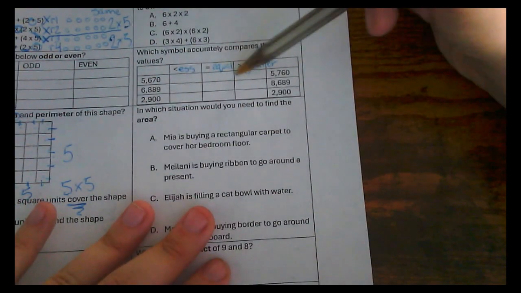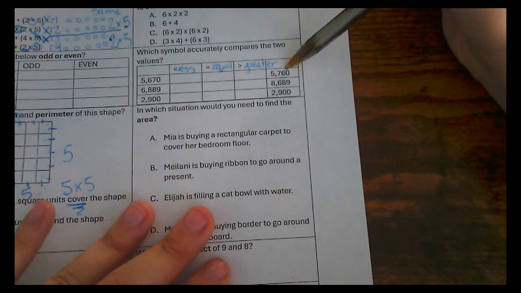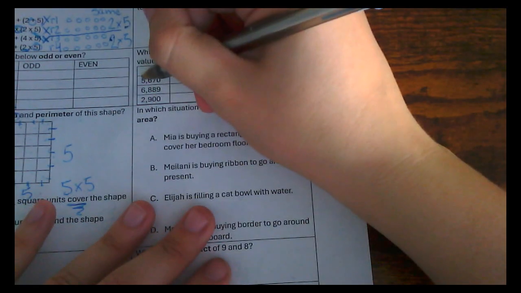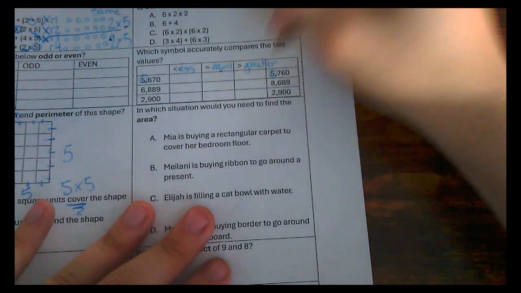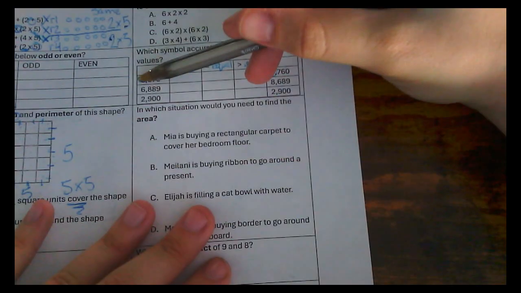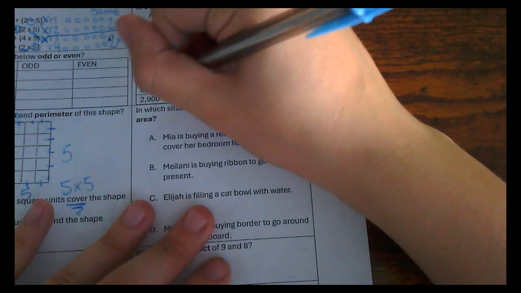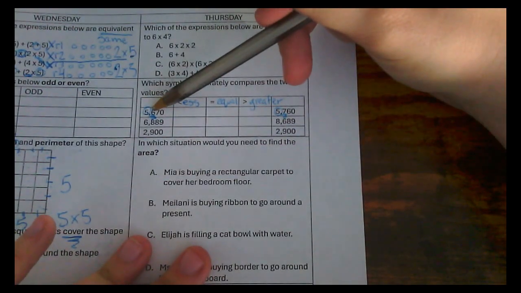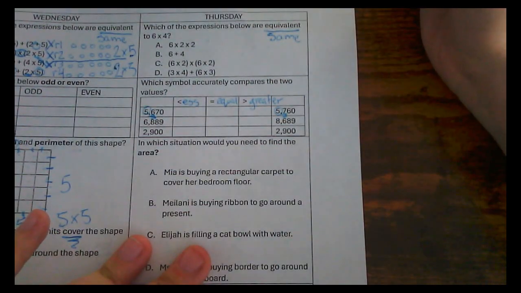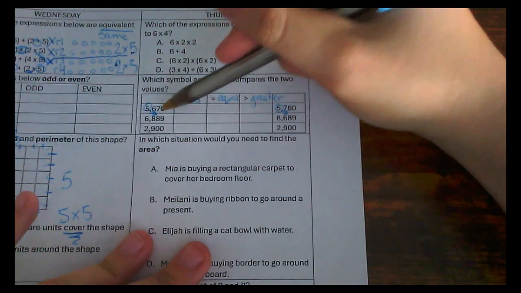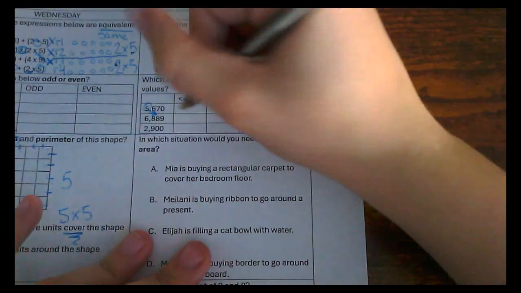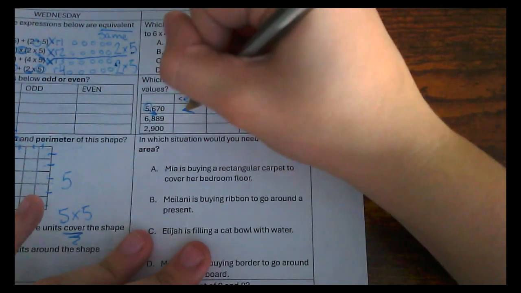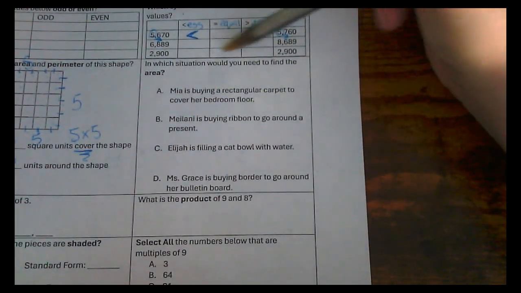5,670 is blank then 5,760. Well, if we look at these two numbers, we know the thousands are going to be the same. So we're probably not going to find our answer looking at the thousands. So let's move on to the hundreds. This one has 600 and this one has 700. Would you rather have 6 minutes of timeout or 7 minutes of timeout? I always ask the kids that because the kids will be like 6 minutes, because 6 is less than 7. So put that less than sign, guys. Okay. And I am trusting you to do the rest of this.